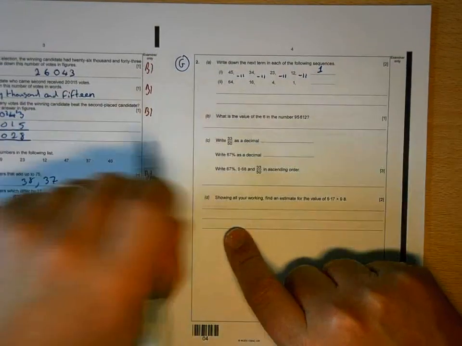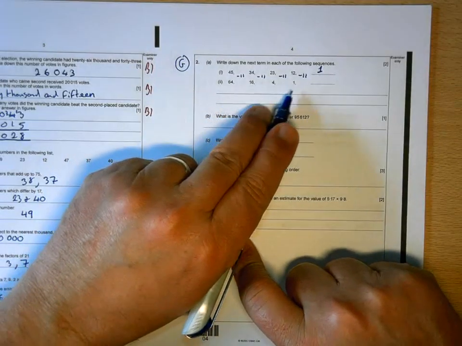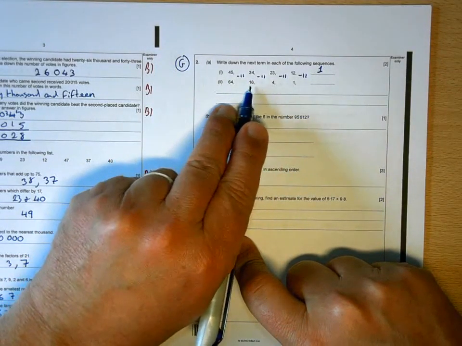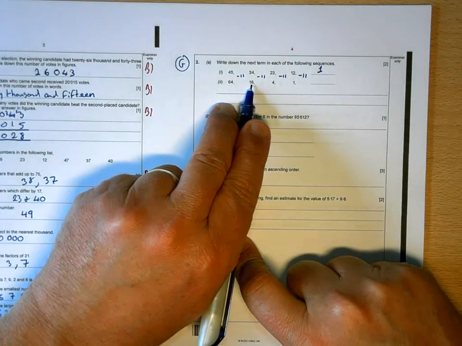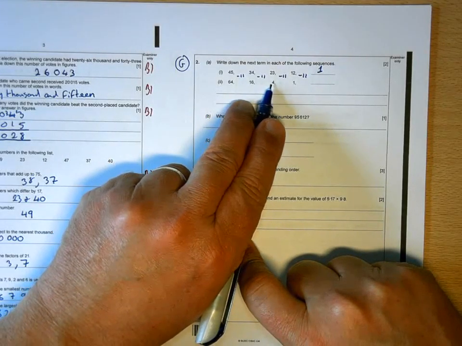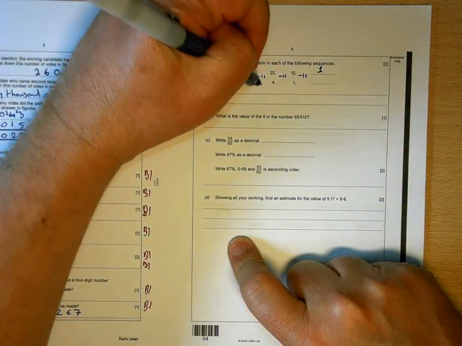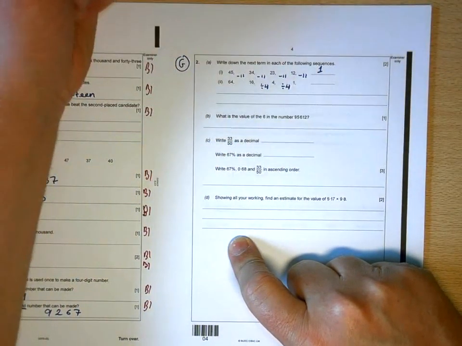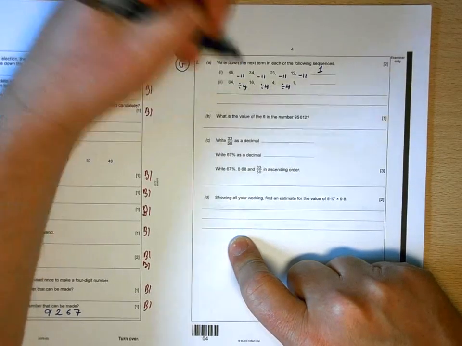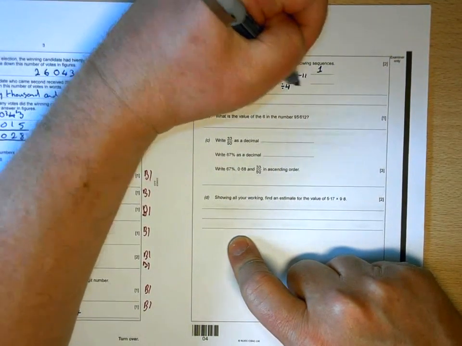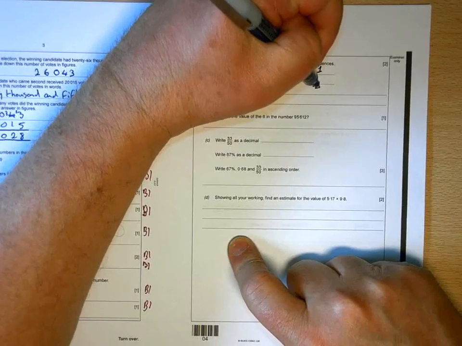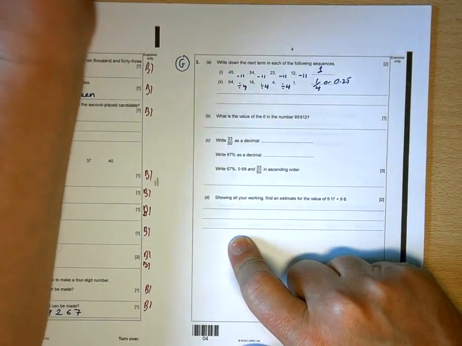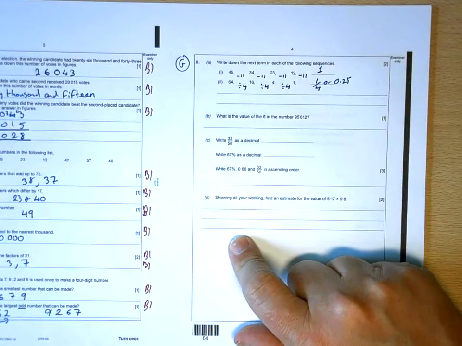And with this one, again it's going down, but it's not a subtracting rule. This time it's a dividing rule. I can see that 16 divided by 4 is 4, 4 divided by 4 is 1. So I'm guessing 64 divided by 4 is 16. So this is going to be 1 divided by 4, which is a quarter, or 0.25. Either of those answers would be right.